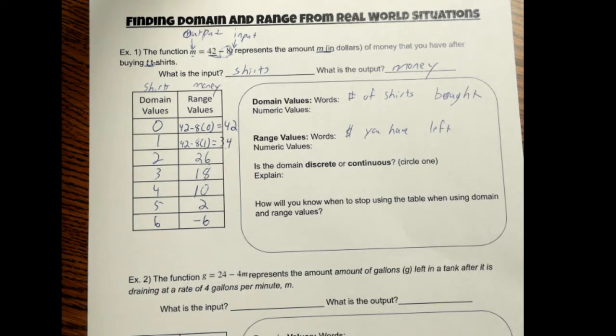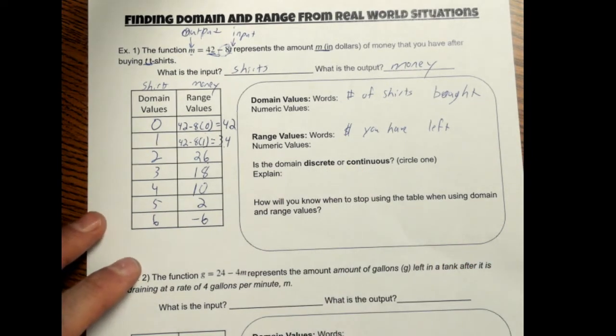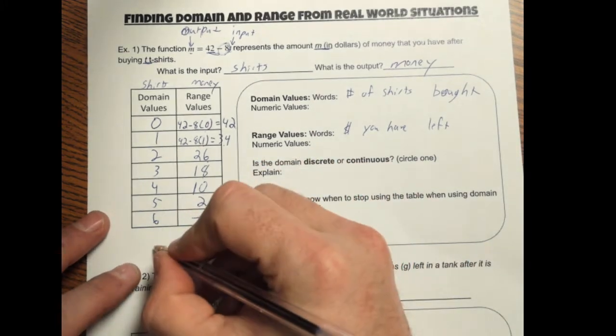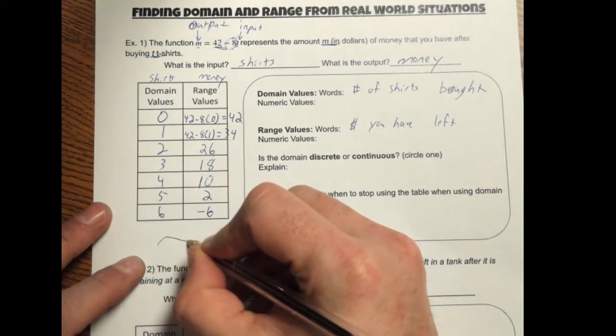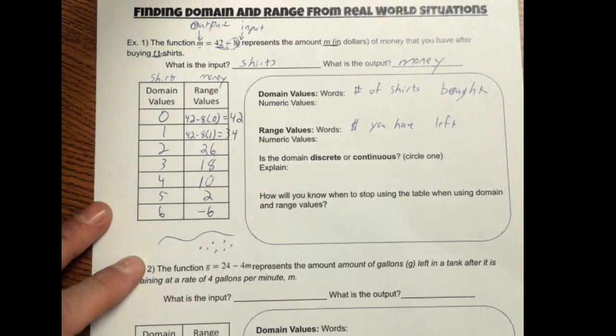Okay, now before we decide on how to write our domain and range, we got to decide on whether or not it's discrete or continuous. So, remember, continuous are things that have lines or are smooth curves. Discrete are individual points.